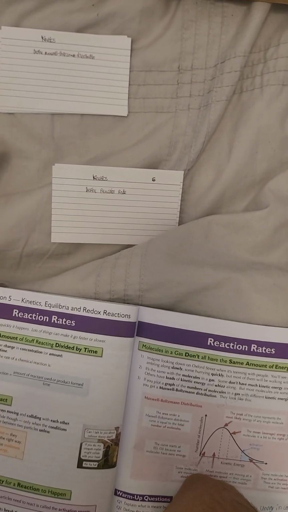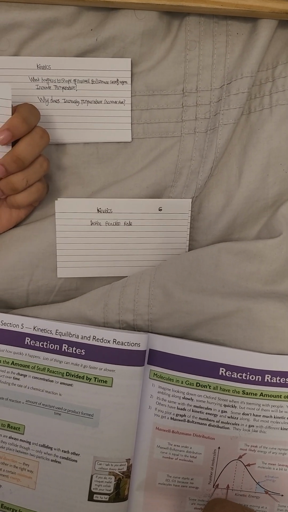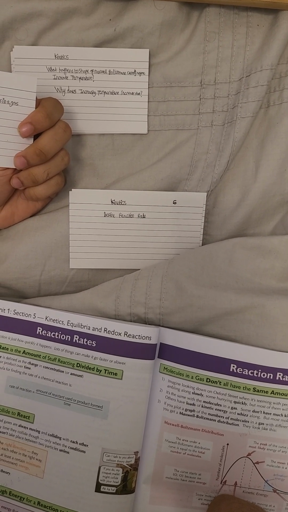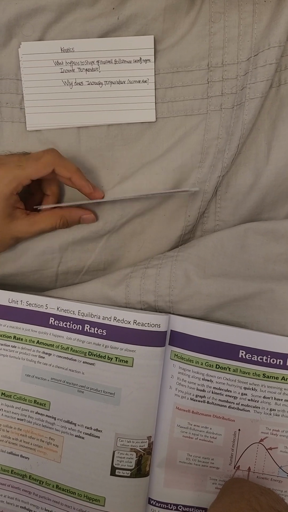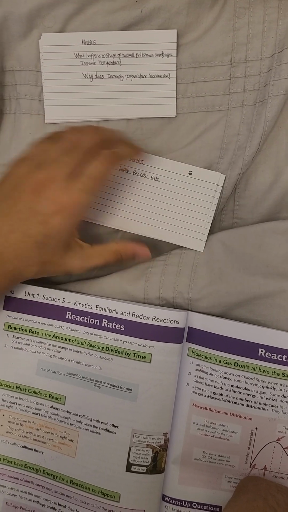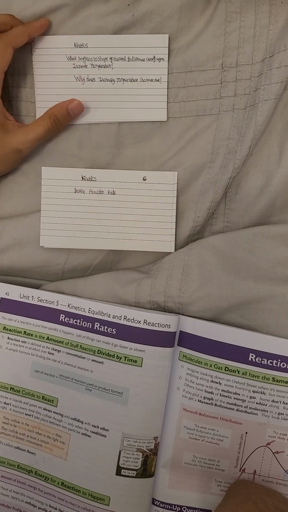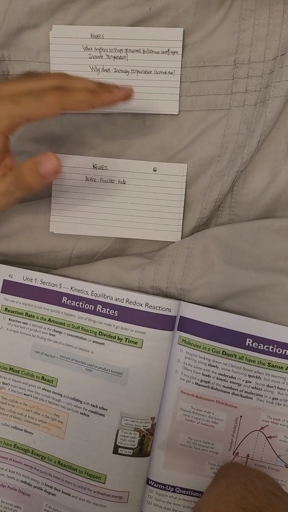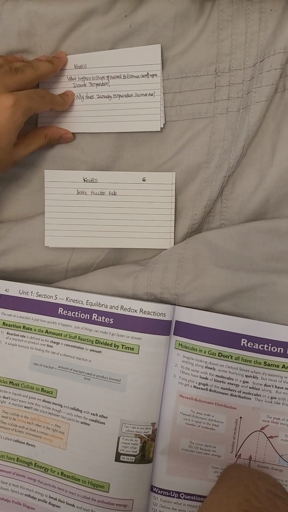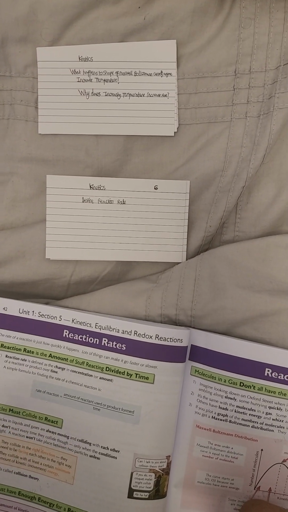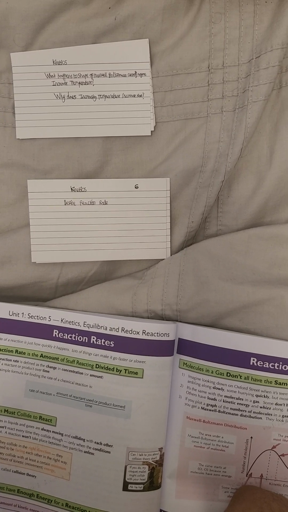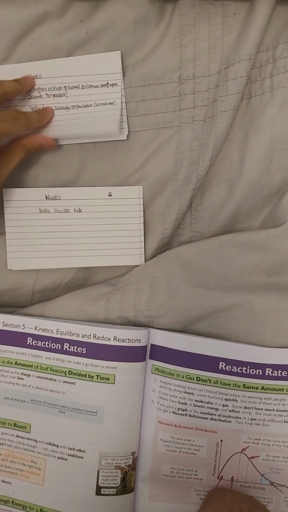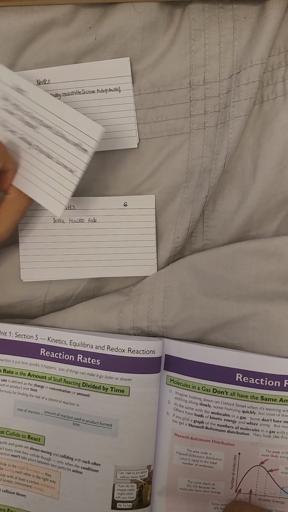Define Maxwell-Boltzmann distribution: a graph of the number of molecules in a gas with different kinetic energies. I'm going to keep it because why not? It just helps your overall understanding of what it actually is. The shape, when you increase temperature, remember it goes a bit down and shifts to the right. They would never ask you to explain what happens, they would just say draw it. So you just need to memorize what happens: a bit down, shift to the right, push it over to the right, yes.